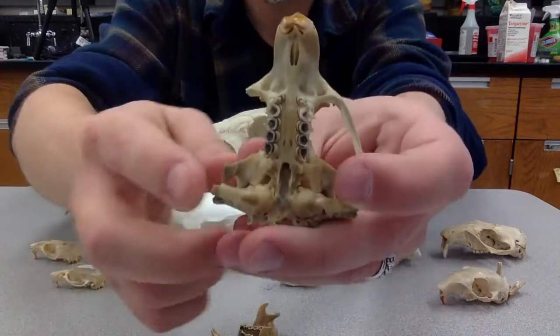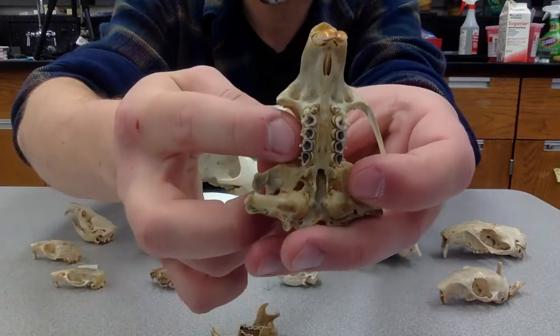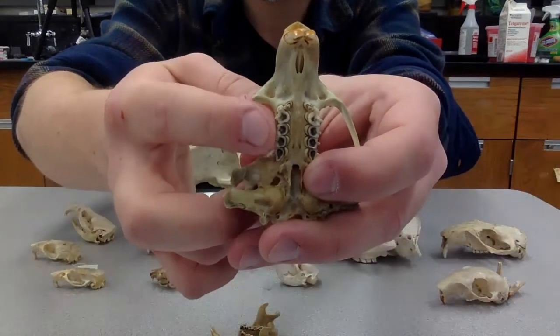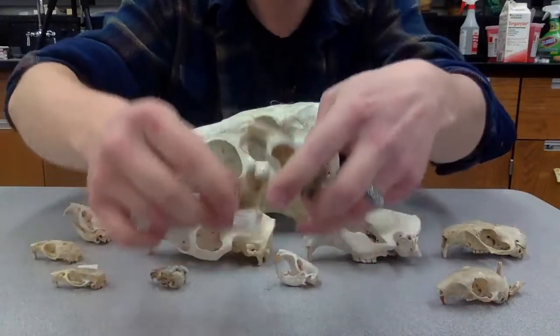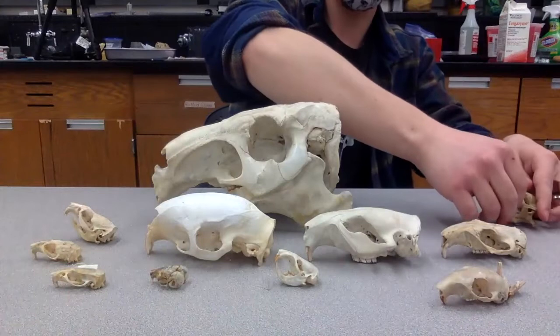Additionally, mountain beavers also have these really cool side cusps on their molar teeth. So that's also a good way to identify mountain beavers.